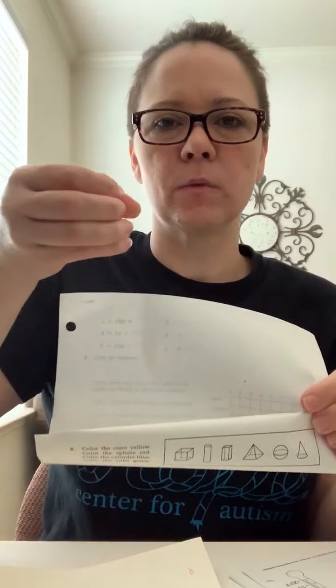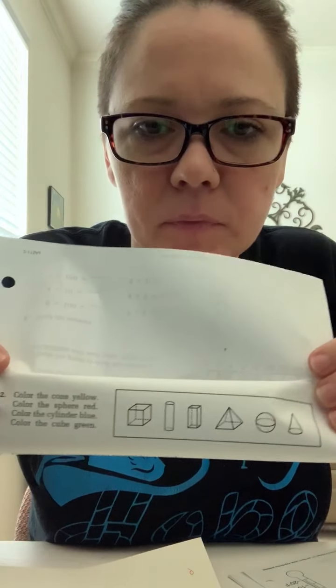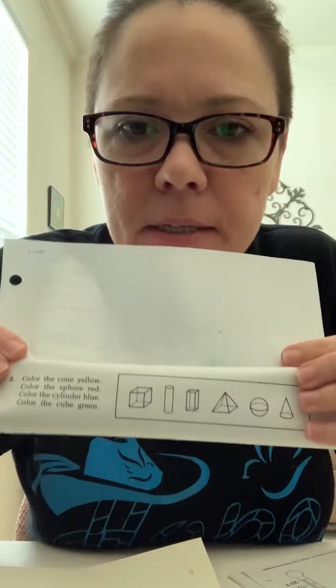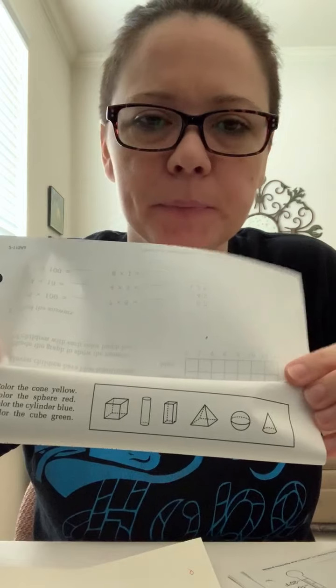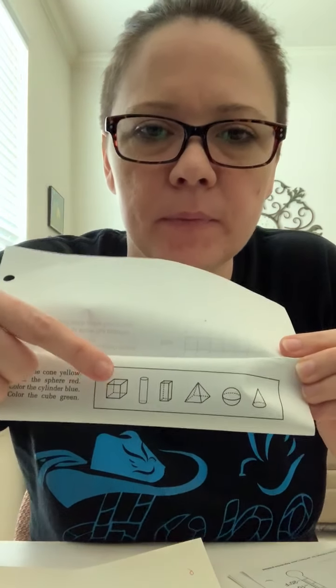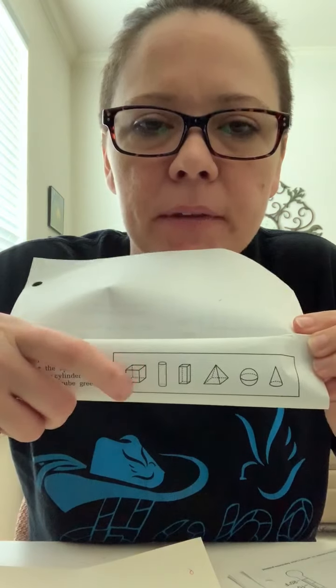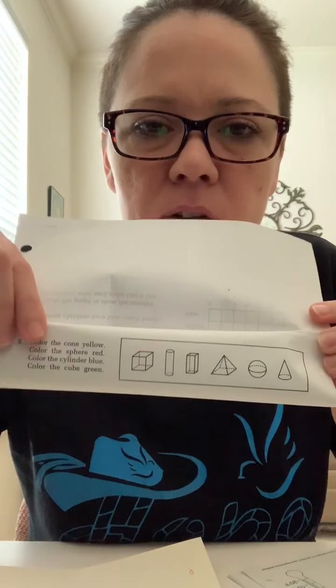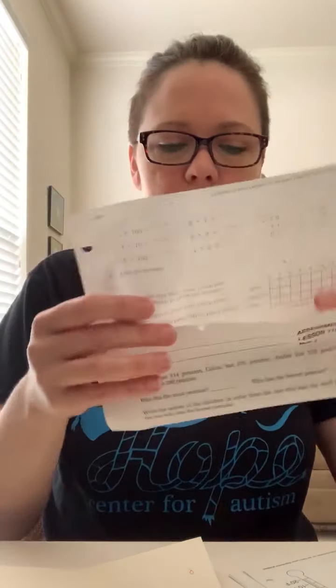It's the one that is round, but flat on the top and flat on the bottom, the cylinder. And the last part says, color the cube green. Which one is the cube? It's this one, the little box right here that has sides that are all the same size. If the sides are different, then it's a rectangular prism. But we want to know about the cube. That's the one where the sides are all the same size. Okay, cool. Let's go on to the next part.